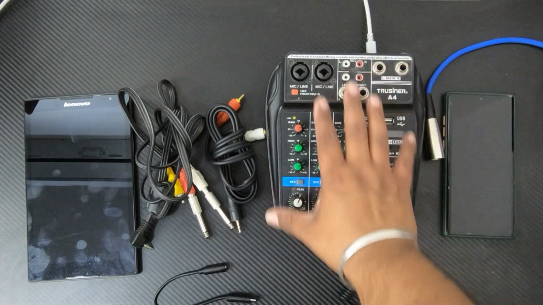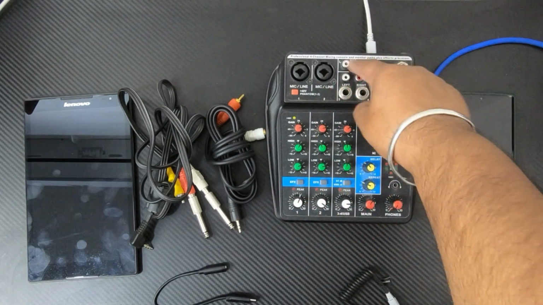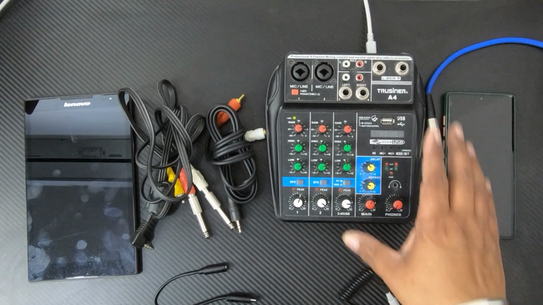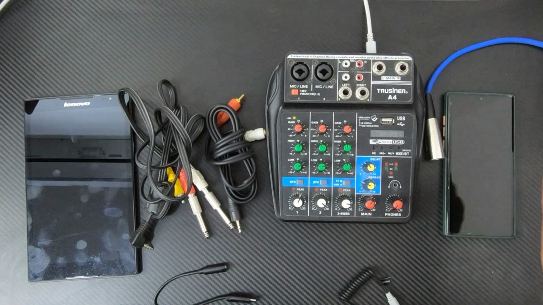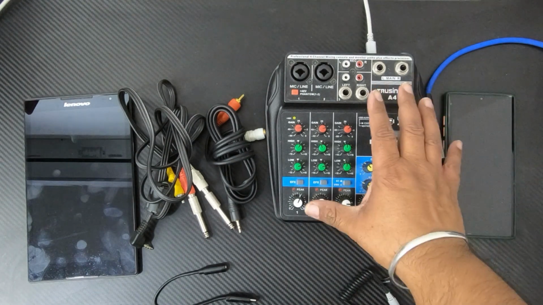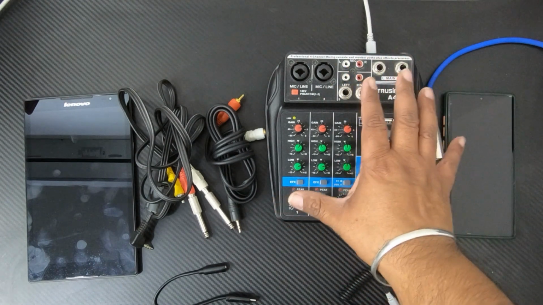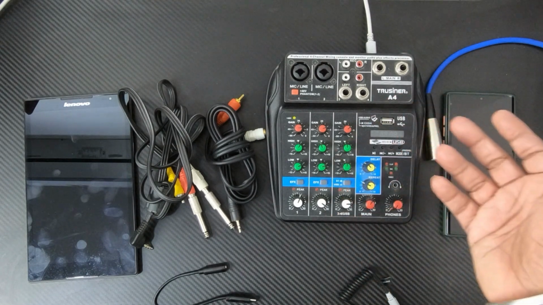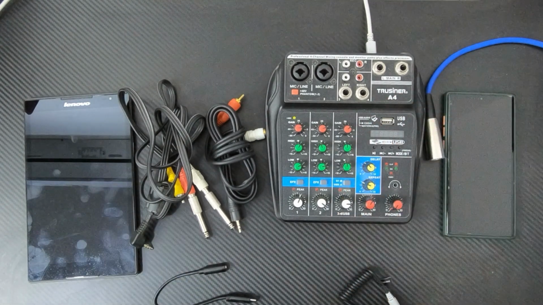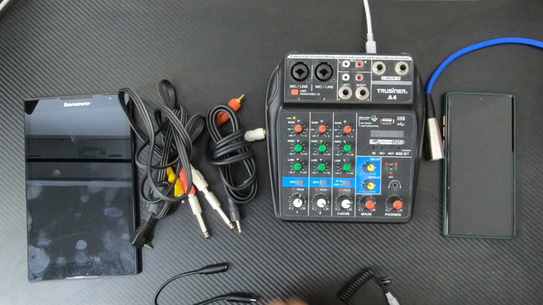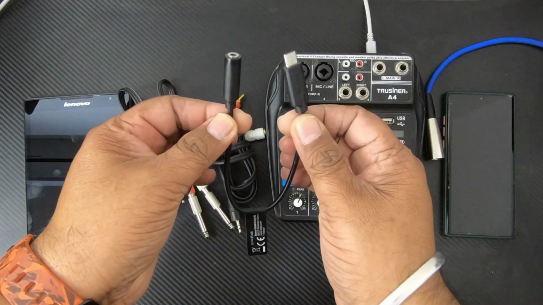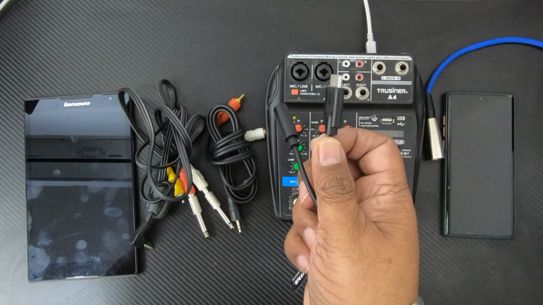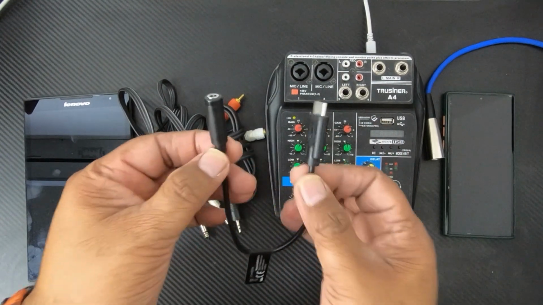So guys, if you have this particular model, this model can directly connect to the PC using the USB. But if you do not have this model, and you have some other model of line mixer which does not connect directly to PC, then what you need is one of these. So guys, what is this? This is a sound card.